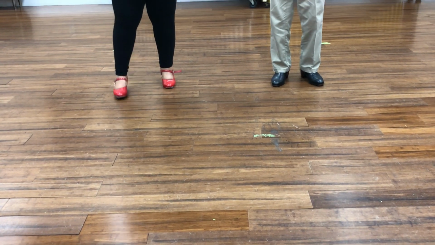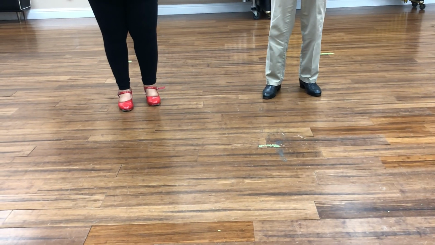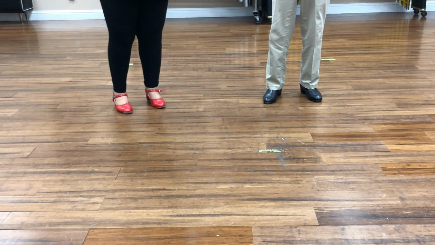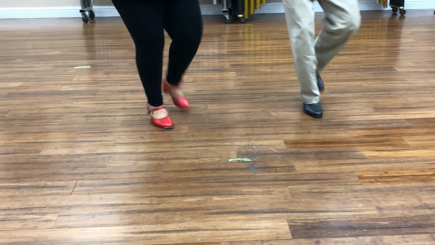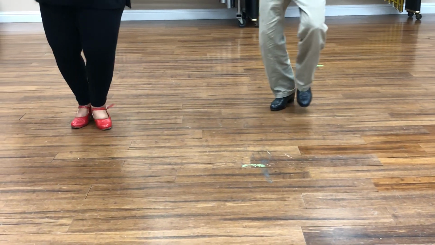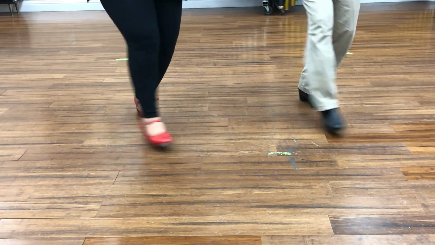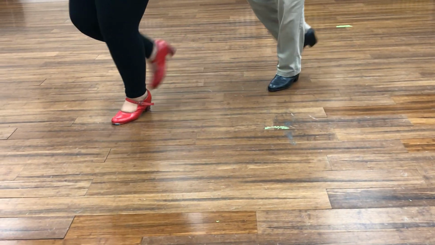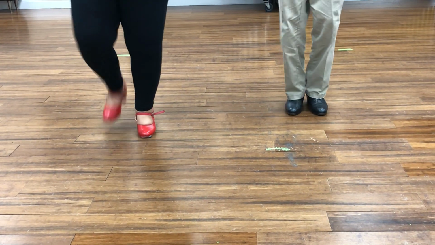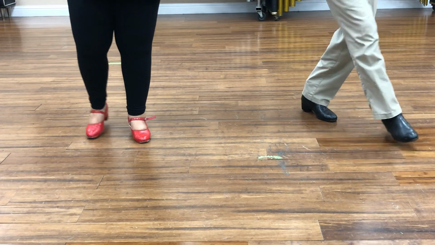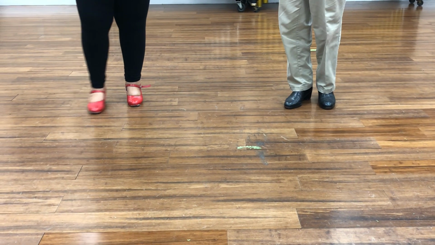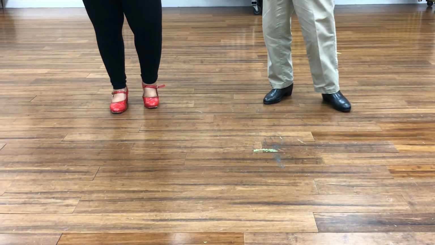I had to remember what the step was. All right, so we're going to cross 2, 3, cross 2, 3, 1, 2, 3, 4. Cross 2, 3, cross 2, 3, 1, 2, 3, 4. Okay? That is a step. You have 4 of them, guys.